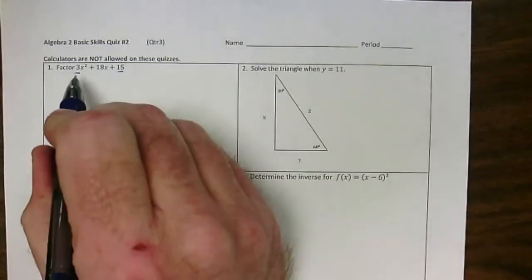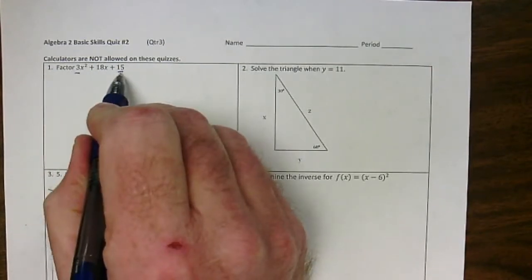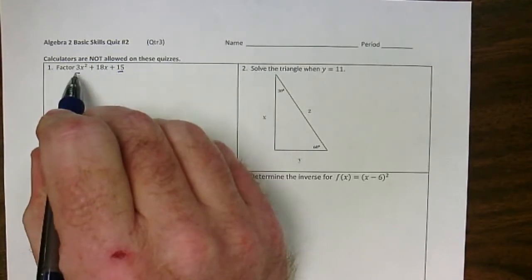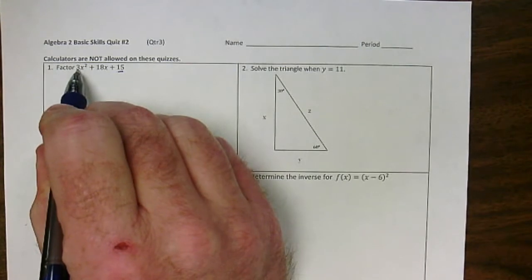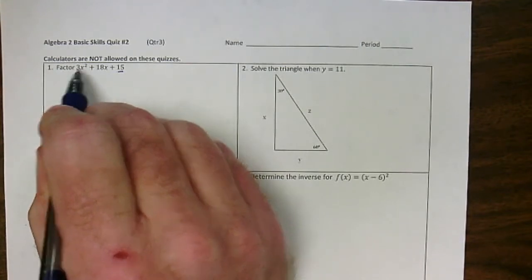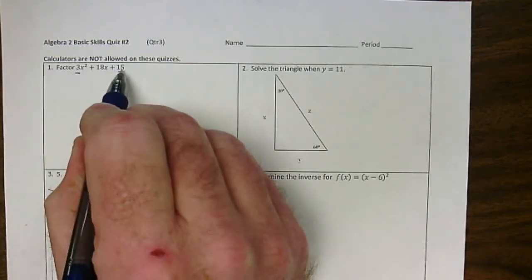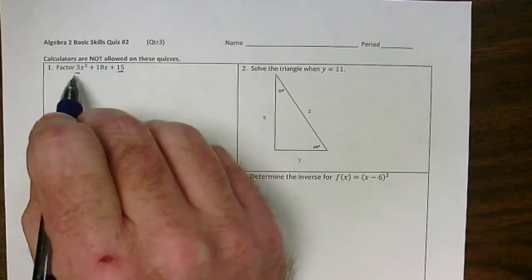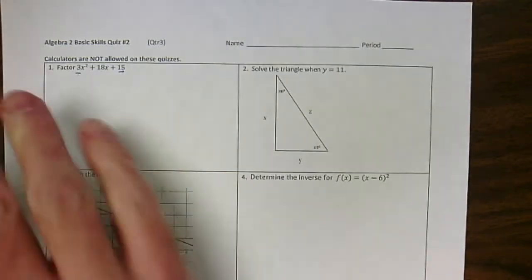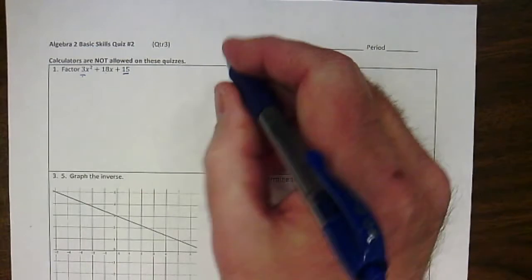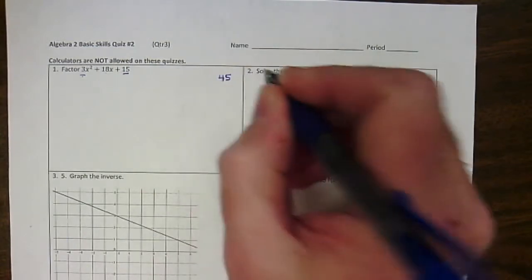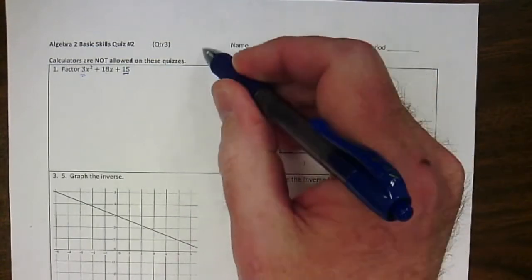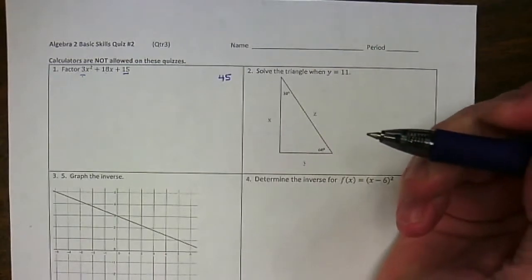I call it A times C grouping because the first step is to multiply A and C. Remember, like in your quadratic formula, A is 3, B is 18, and C is 15. So 3 times 15 is 45. Remember, you're not allowed to use calculators on this, so if you couldn't do that in your head, write it out on paper and multiply it out.